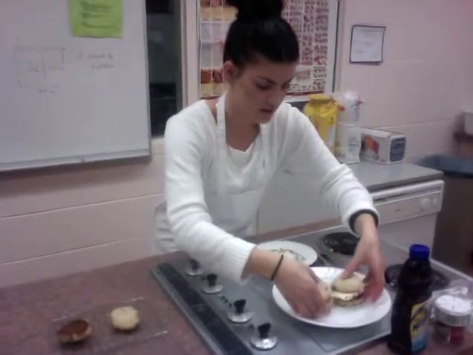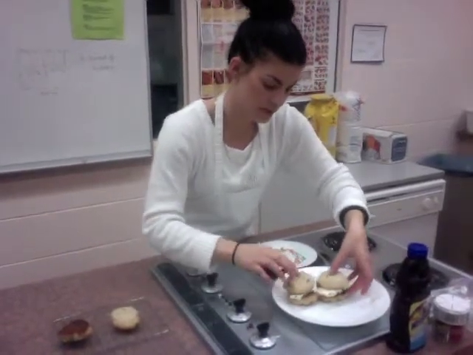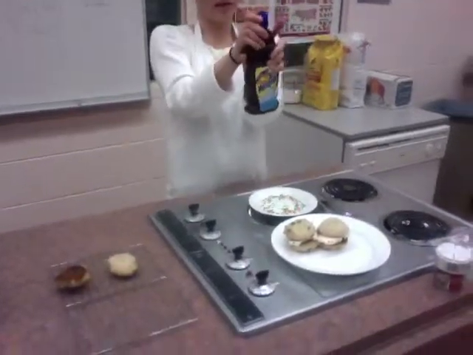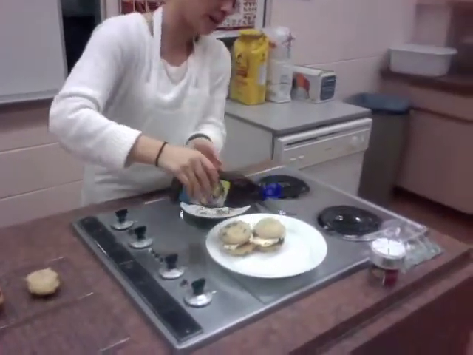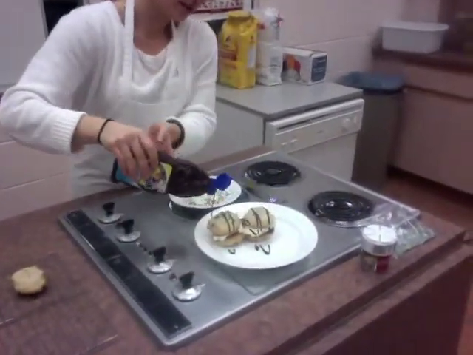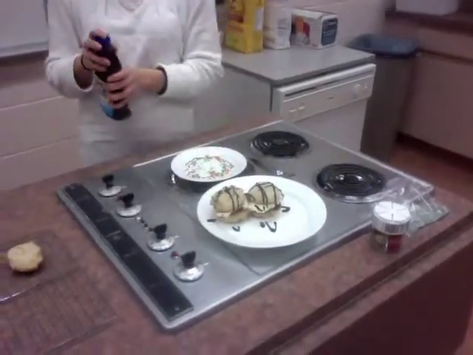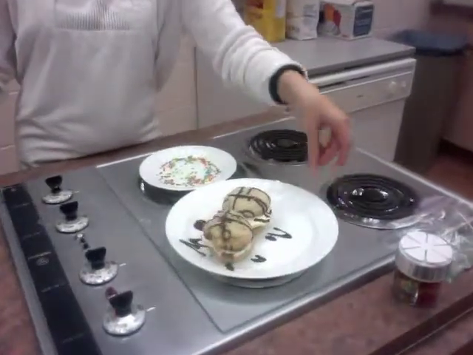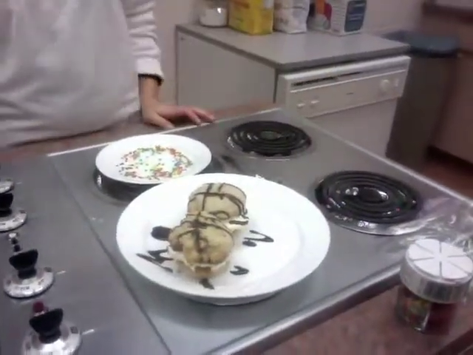I'll put them on their side. They'll probably slip off because they are a little bit warm. And then you can just take the Nesquik and give them a quick roll. Oh my goodness. That's gonna be messy, but so delicious. So yeah. You can do this after dinner, breakfast, lunch.